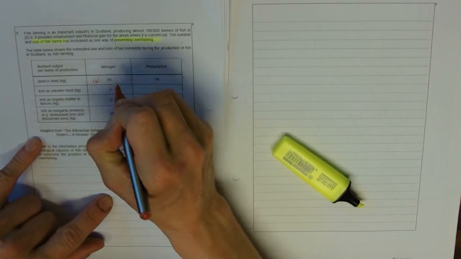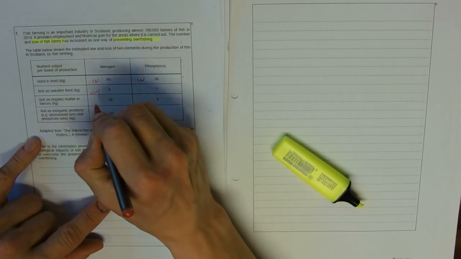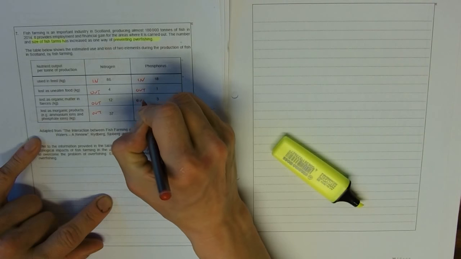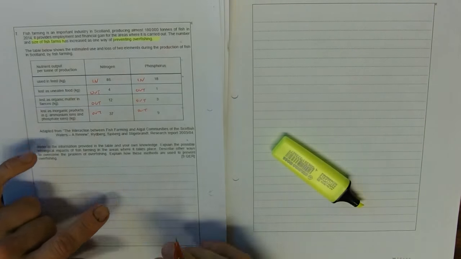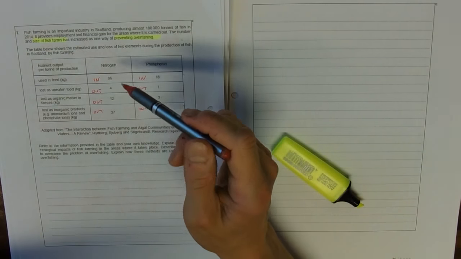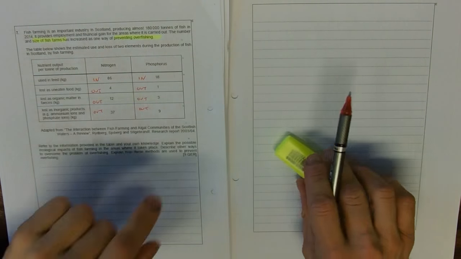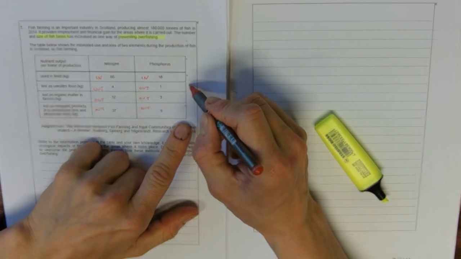Then we're looking at two elements, nitrogen and phosphorus, and this is what's going in, and then these are going out. And so essentially these are kind of waste.